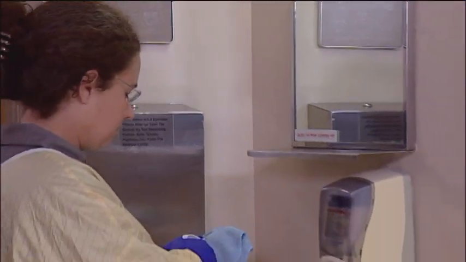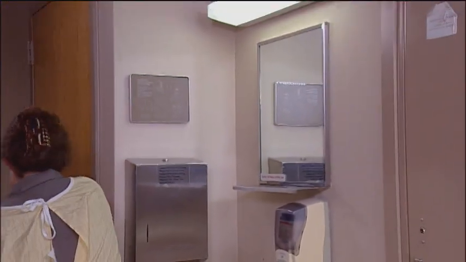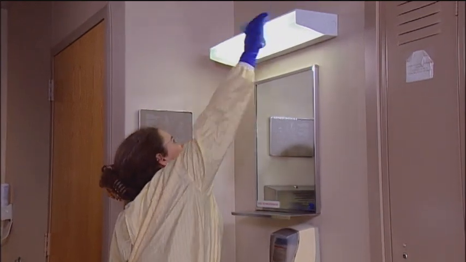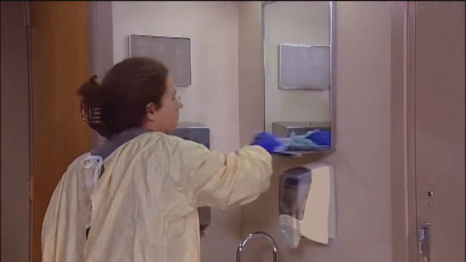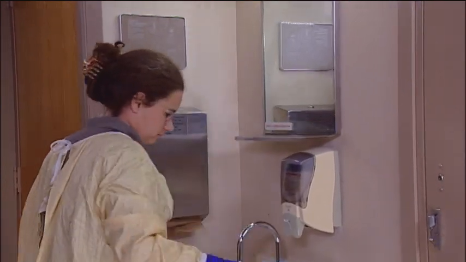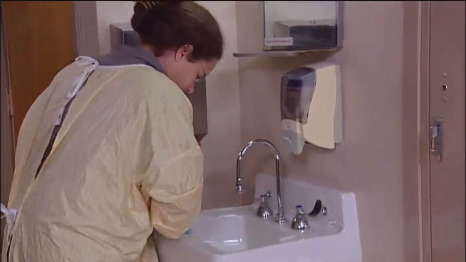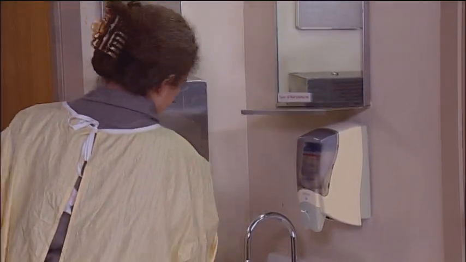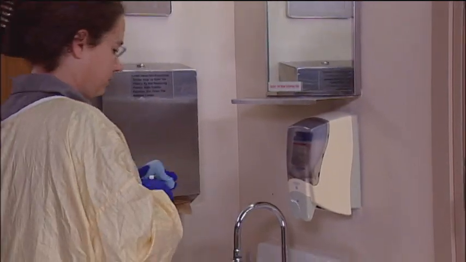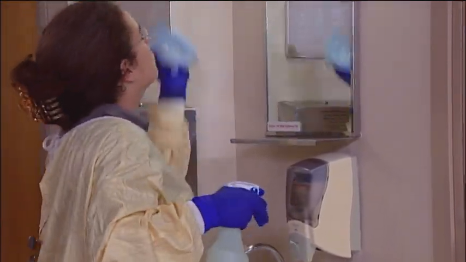Using the two-step cleaning disinfecting process, Tanya will first use an EPA-registered cleaner disinfectant to clean the overhead light, the mirror, shelving, the sink, the handles, the faucet, underside of the sink, piping, as well as the paper towel and soap dispensers. After cleaning all surfaces, Tanya will now disinfect.